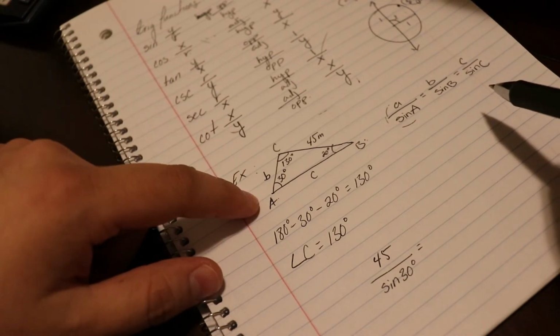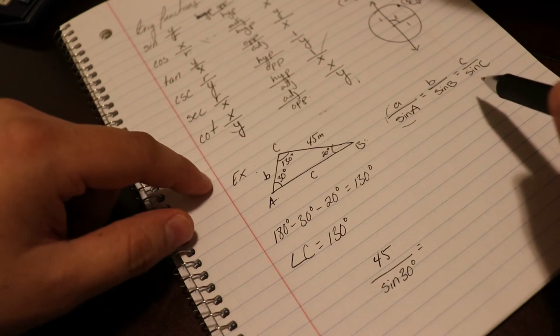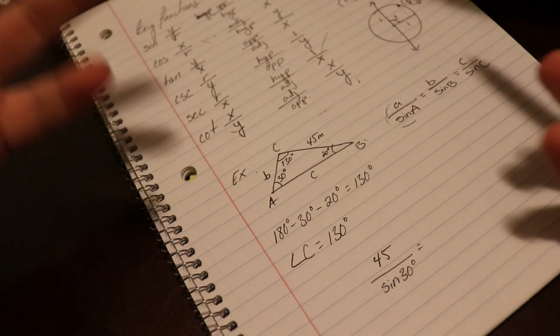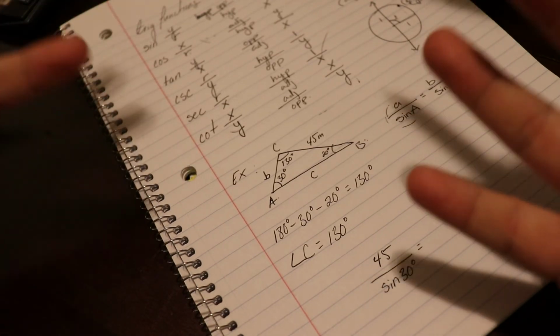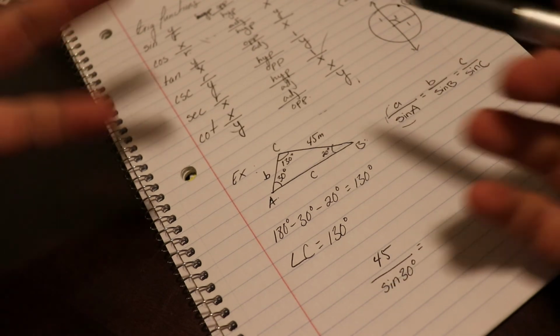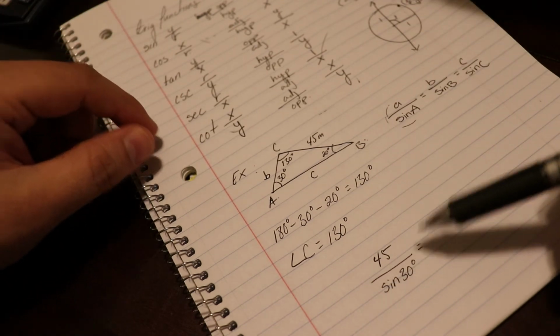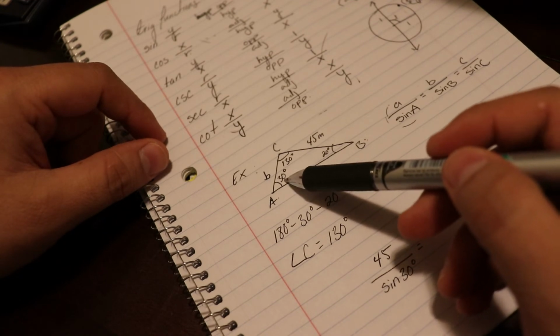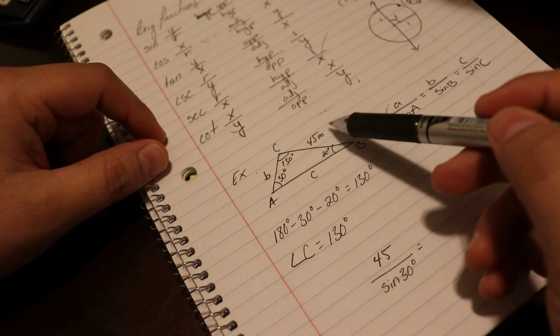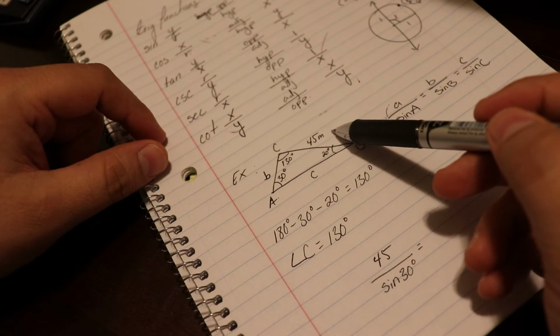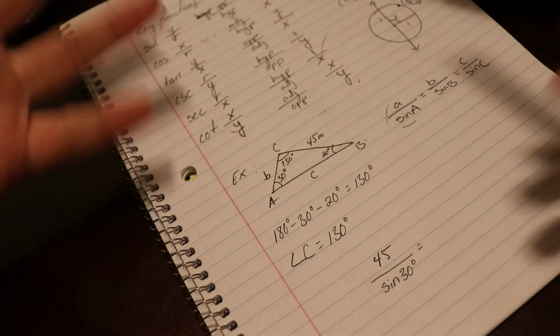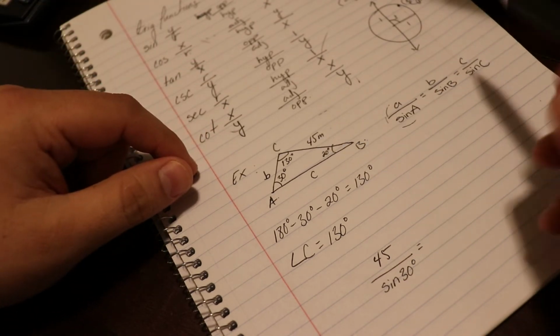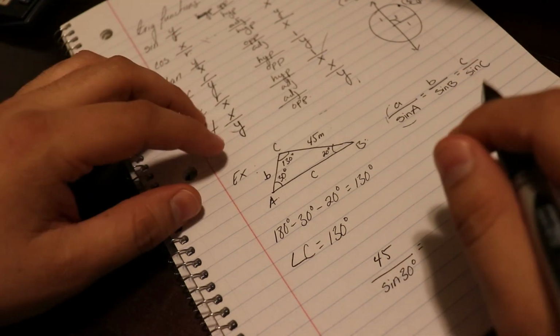Oh, and by the way, this is also where opposite and adjacent, hypotenuse, all of those functions and what they mean come into effect, right? Because whenever we're talking about the sine of 30, we're talking about the opposite side, right? We're talking about y, which is 45, right? So, little things like that, that's when you need to know those functions.